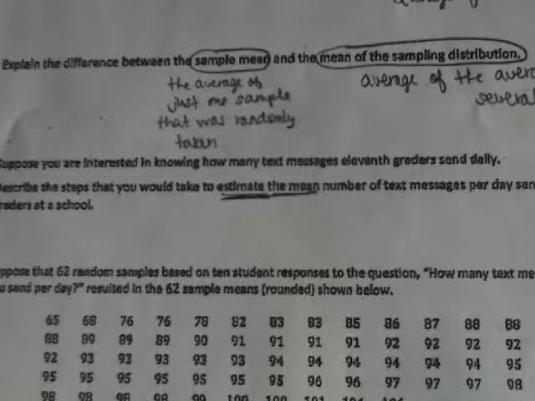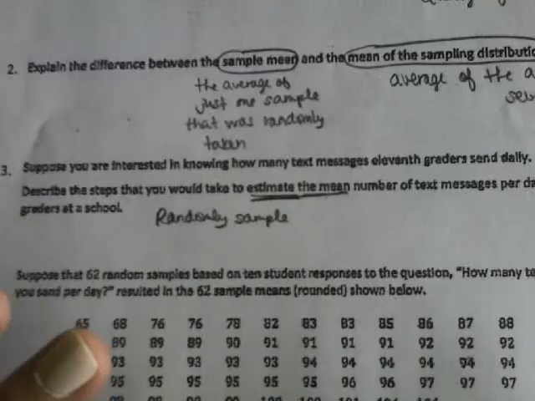I would say, and again, always use the word random. Say randomly sample. It doesn't even have to be 50. 30 is the minimum you want to go, so I'm going to say 30. Randomly sample 30 juniors and average their daily texts.